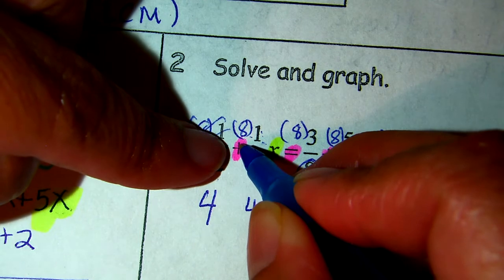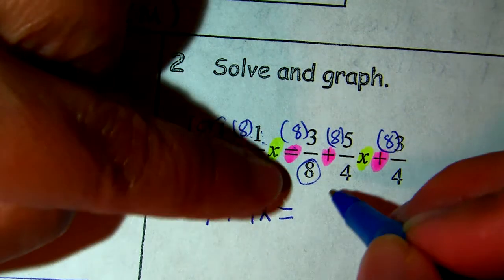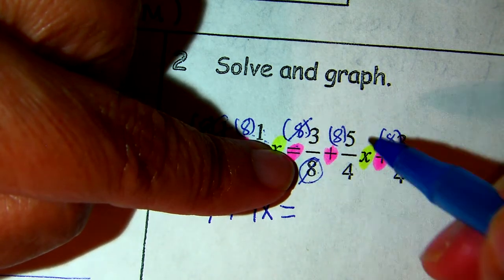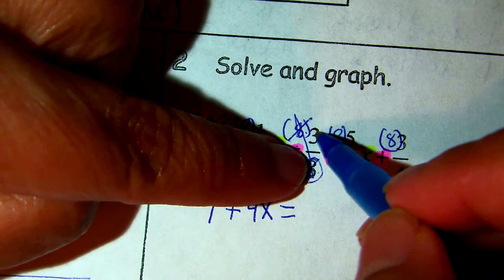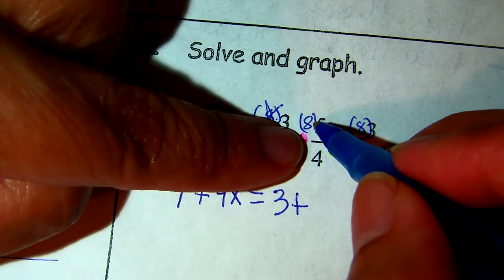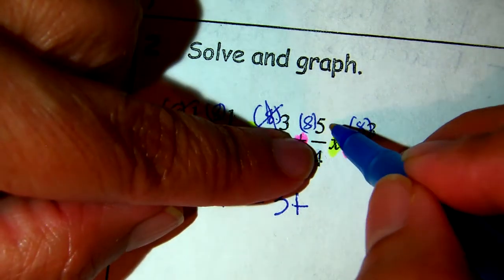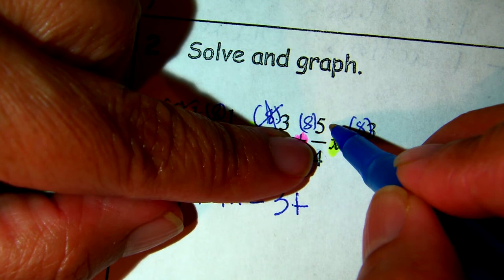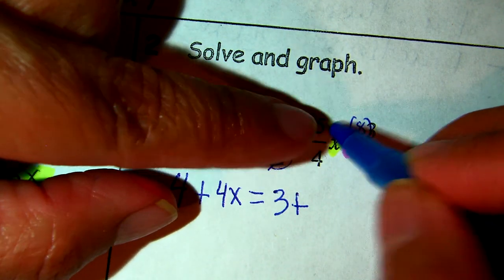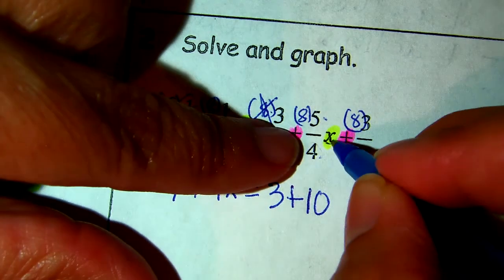What sign do we need to bring down? Plus. Then bring down the equal sign. Over here, 8 divided by 8, they divide out, it becomes a 1, so you have 3. Then bring down the plus, and over here, 8 times 5 is 40, and 40 divided by 4 gives you 10x.